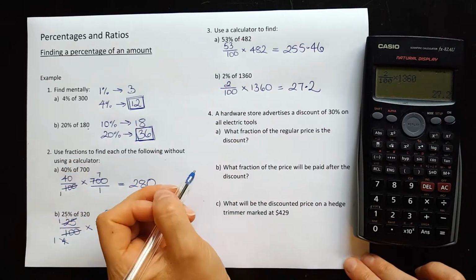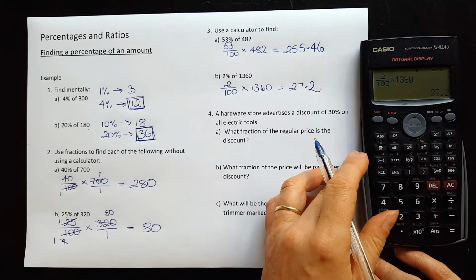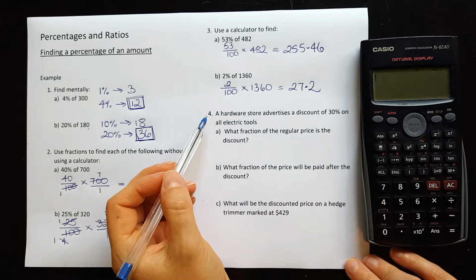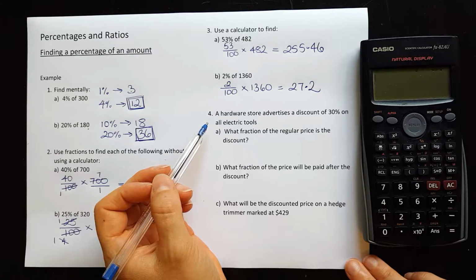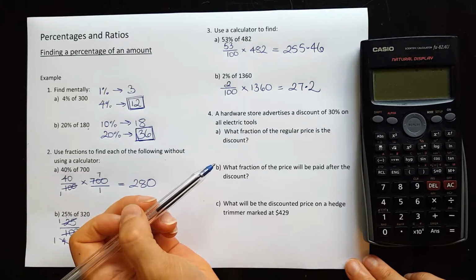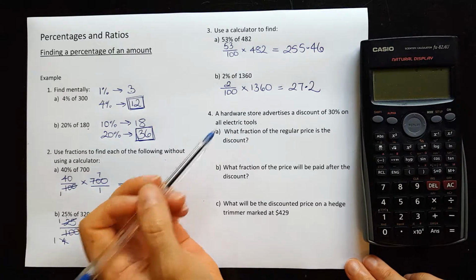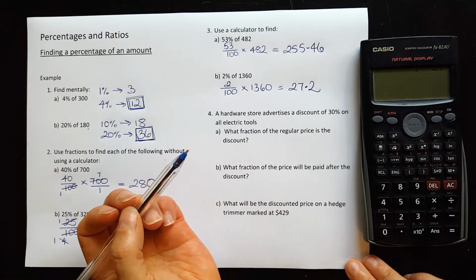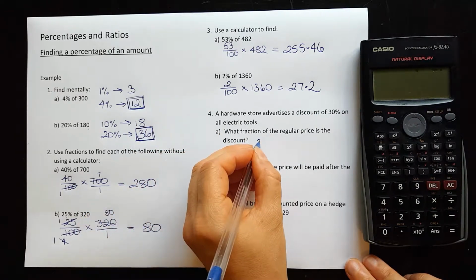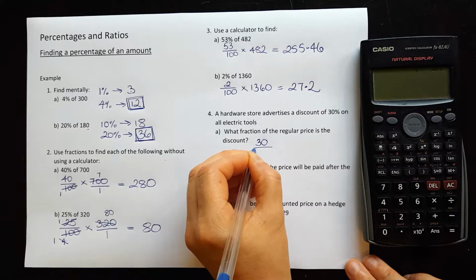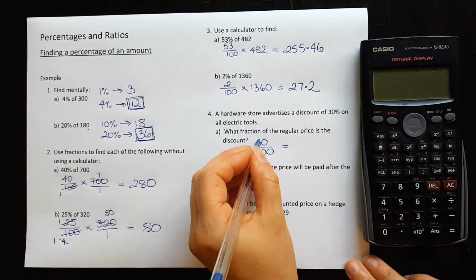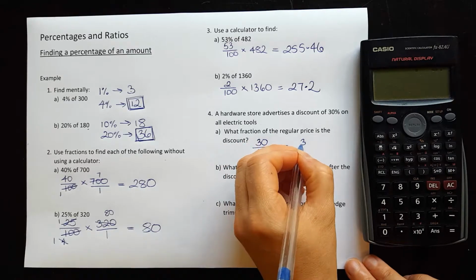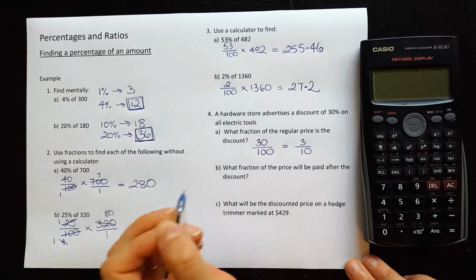Okay, now into some more practical questions down here. Question 4. A hardware store advertises a discount of 30% on all electric tools. What fraction of the regular price is the discount? Okay, the discount is 30%. I want to write that as a fraction. Percentages can be turned into fractions by putting them over 100. And we could simplify that, divide top and bottom by 10, giving us 3 over 10.